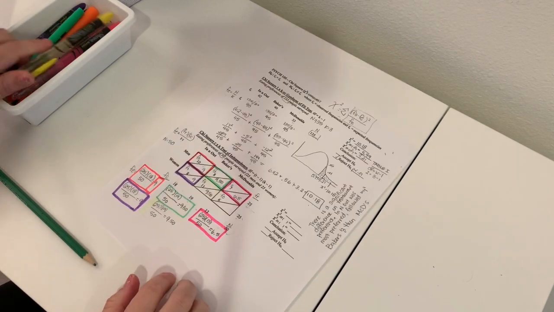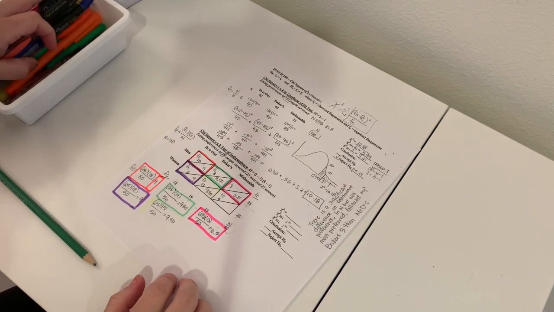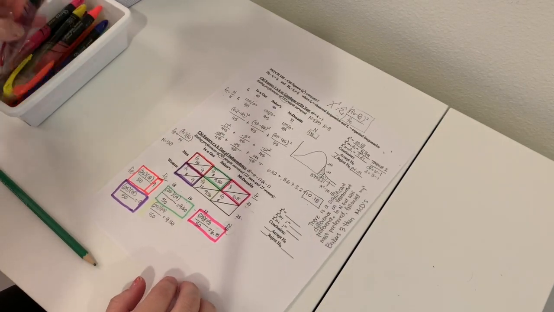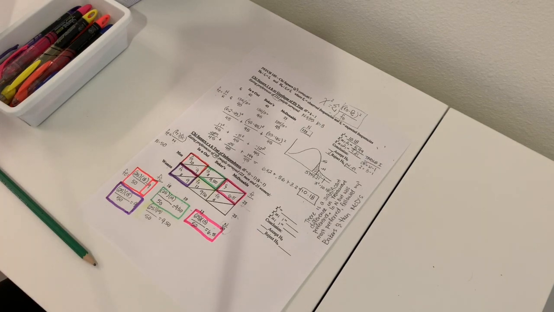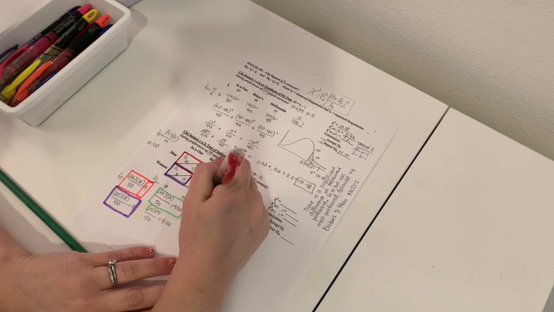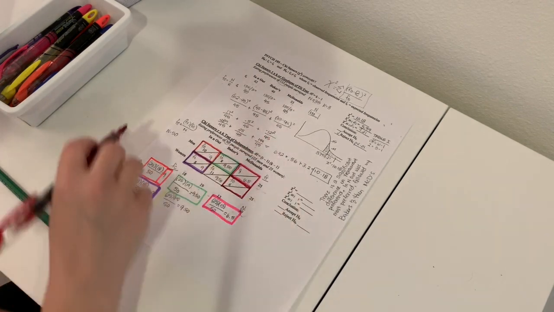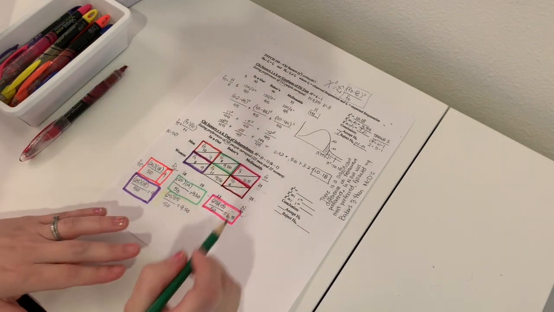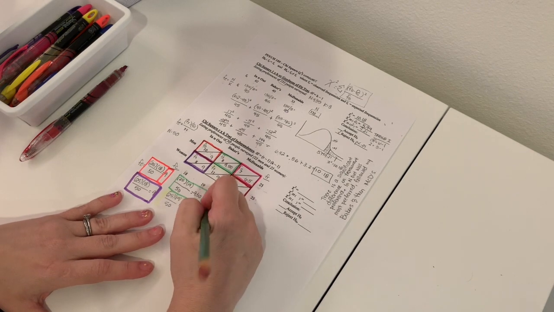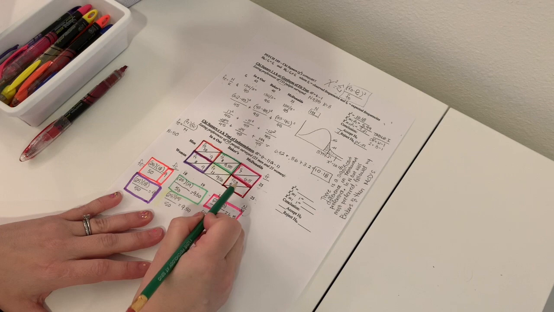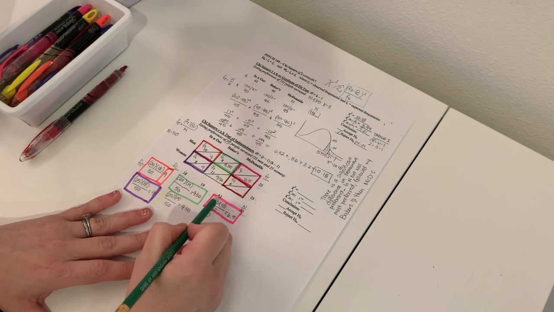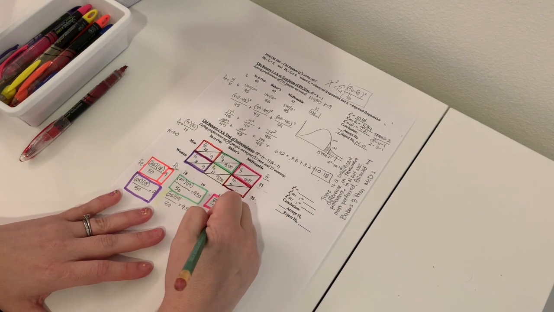Okay, now we're going to do, what colors do I have with red? We're going to do McDonald's women. Okay, so for the McDonald's women, the FR is 25, and the FC for the red cell here is 13.